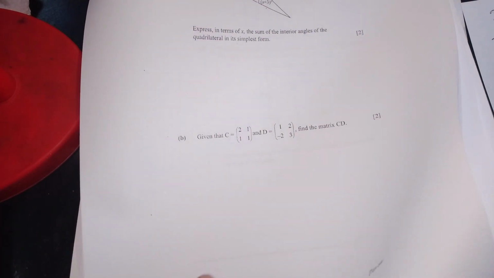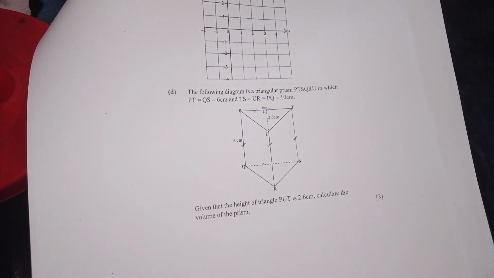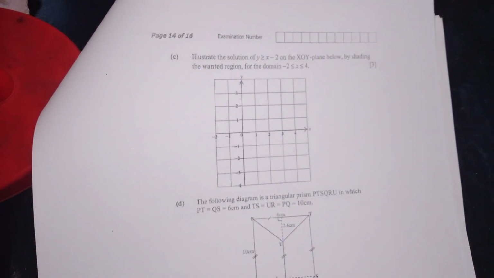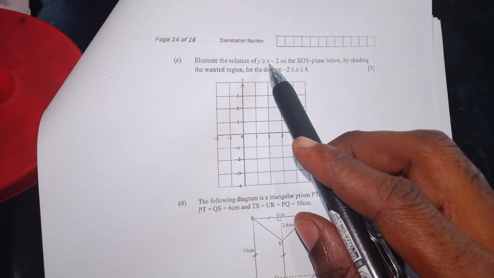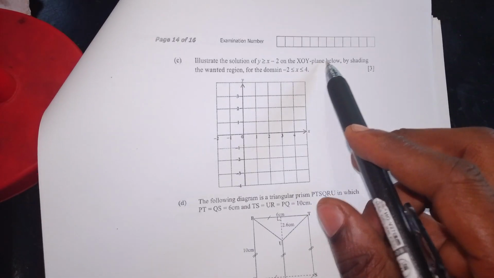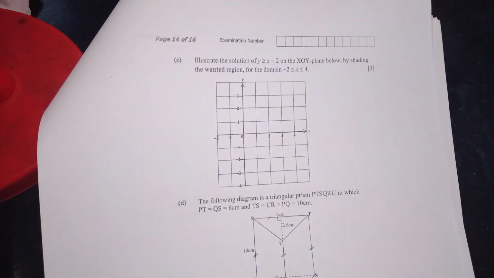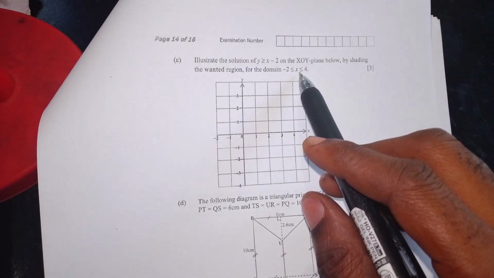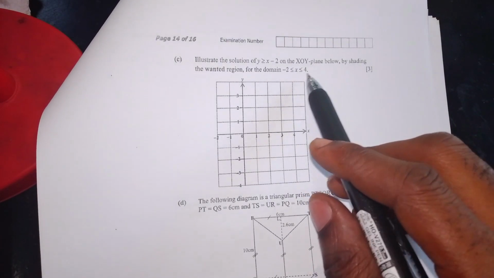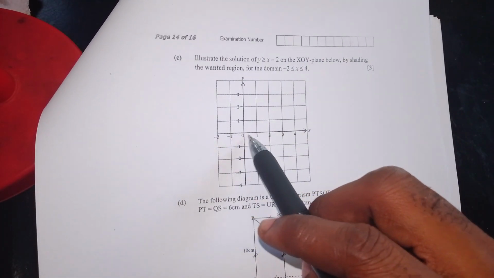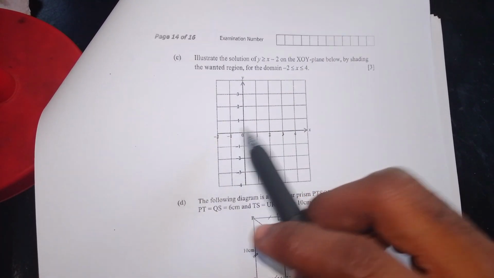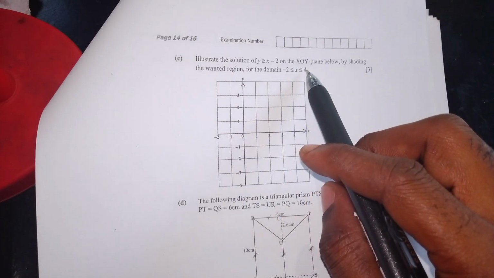So next, we have another easy topic. So illustrate the solution of y is greater than or equal to x minus 2 on the x or y plane below by shading the wanted region. For the domain, minus 2 is less than or equal to x, which is less than or equal to 4. So what the domain is telling you is your x values are starting from -2 going all the way to 4, from -2 all the way to 4.